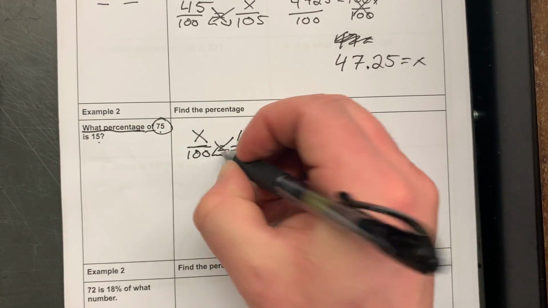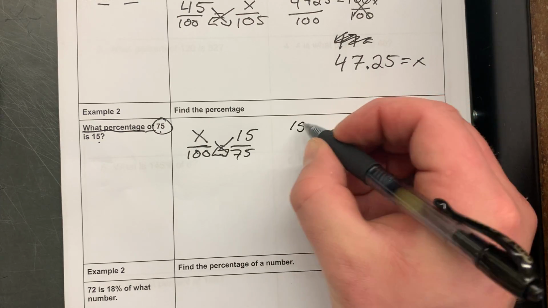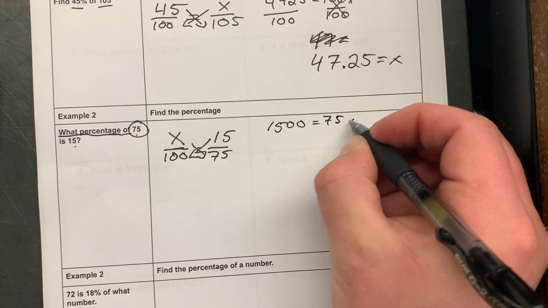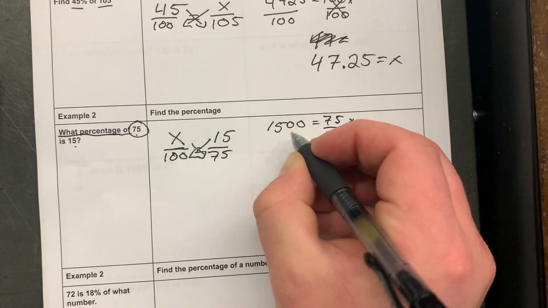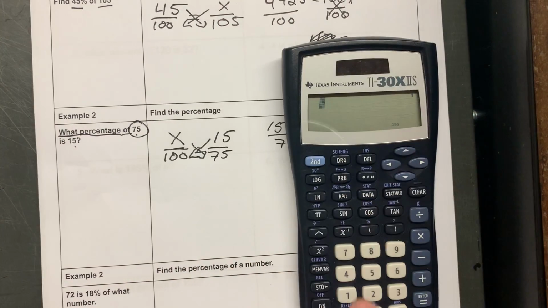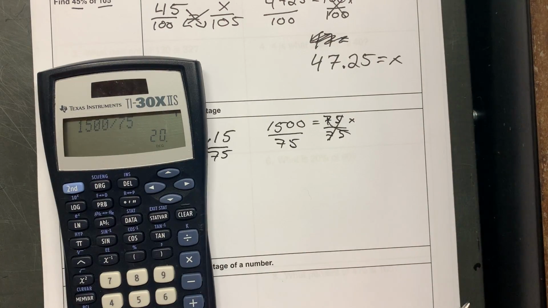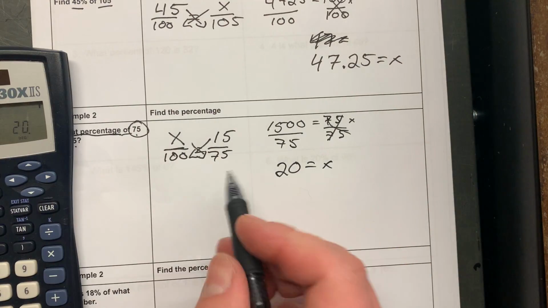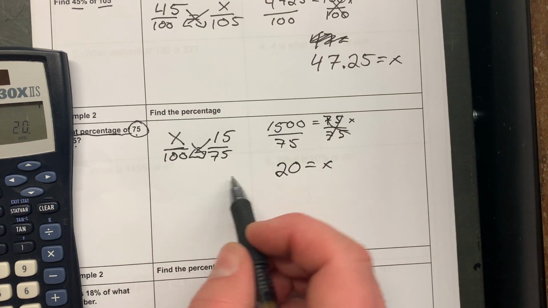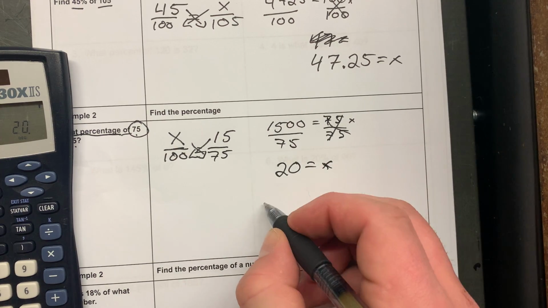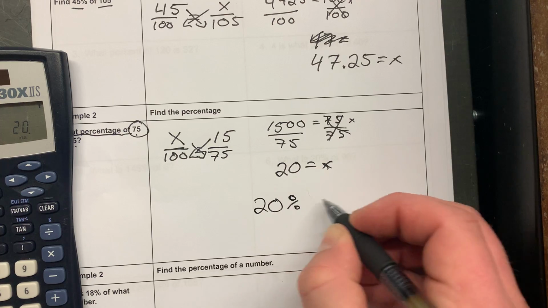Cross multiplying right off the bat, 15 times 100, 1500. x times 75 is 75x. Now all I have to do is just divide both sides. Those cancel out. 1500 divided by 75 gives me an answer of 20. 20 equals x. So 15 is 20% of 75 is how I would say that. So 20% equals x.